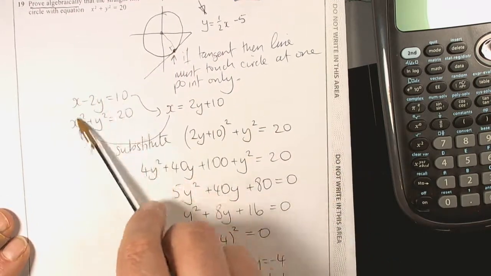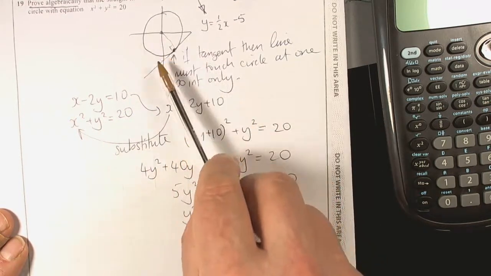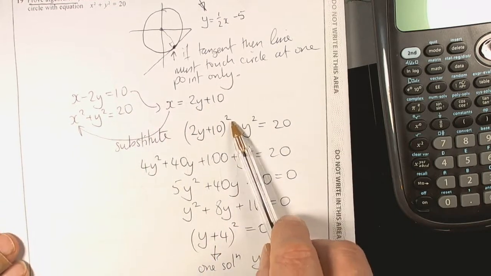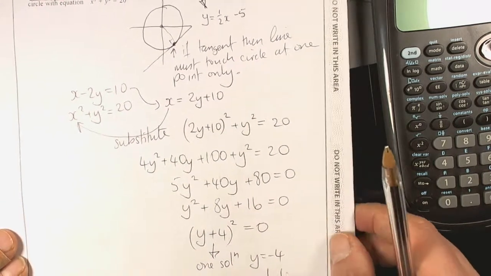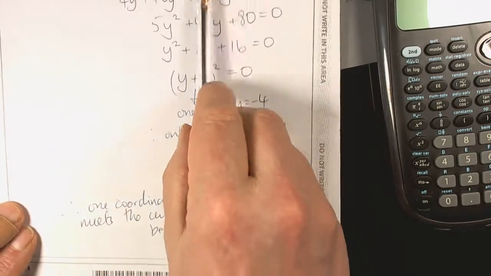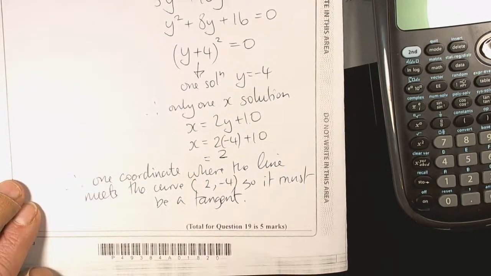Therefore we have two equations to work out the x and y values at points on the circumference, and we can manipulate those by solving them simultaneously. And if we show that we've got one coordinate only from this solution, then it proves the point. And by manipulation we can see that we do end up with one coordinate, and therefore it must be a tangent at that point.